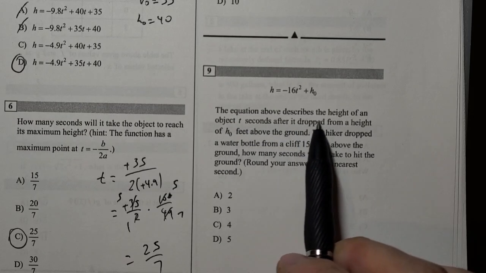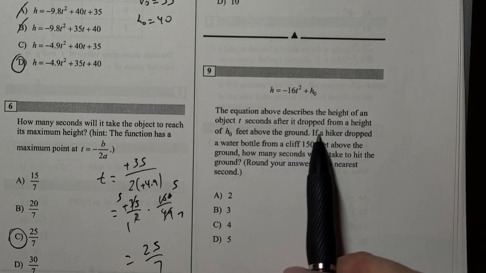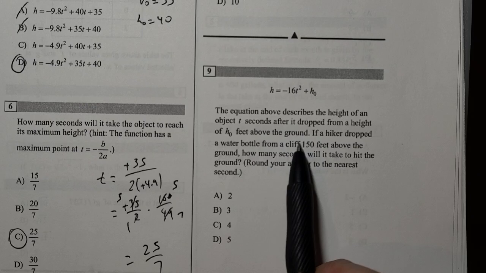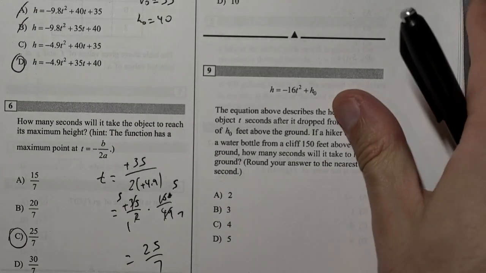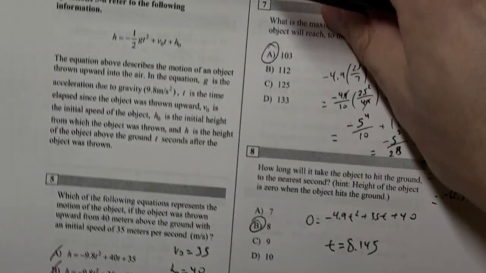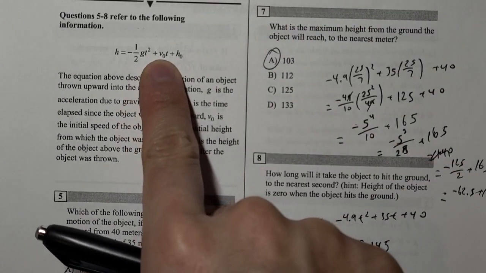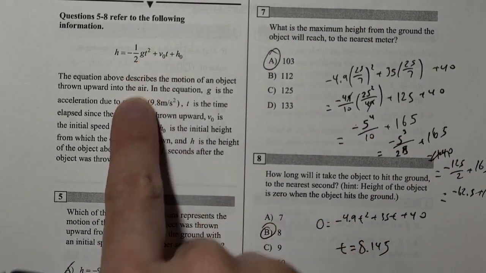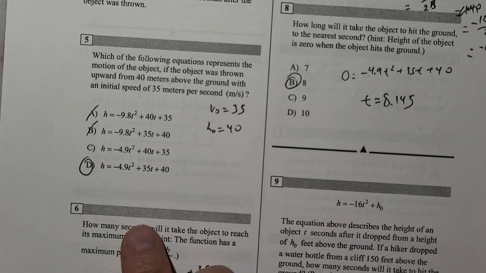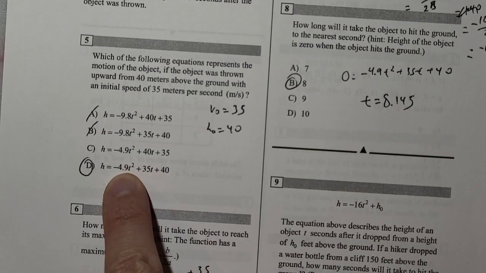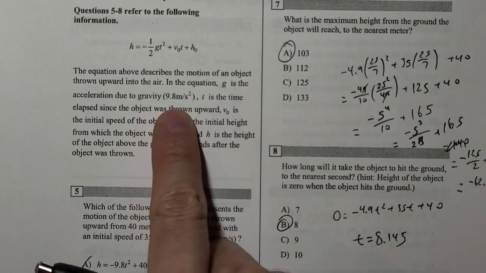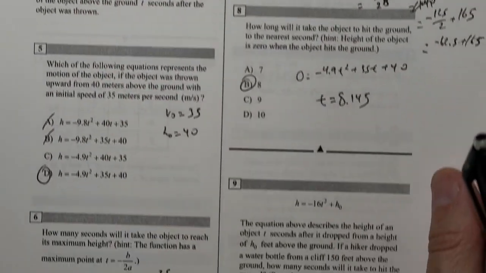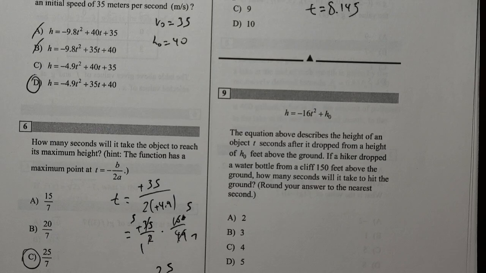The equation above describes the height of an object t seconds after it is dropped from a height of h0 feet above the ground. This is exactly the same as over there, except there's no initial velocity, because you're simply dropping it. So v0 is 0. And instead of minus 4.9, because that was in meters per second squared, here the unit is feet. That's the only difference. I recognize that formula as well if you know physics.